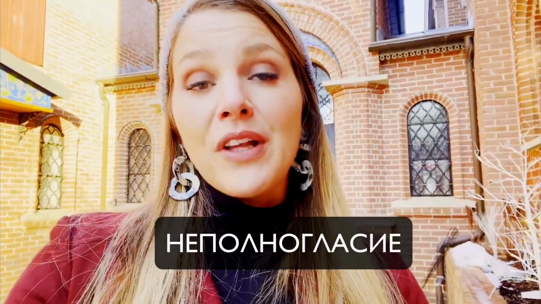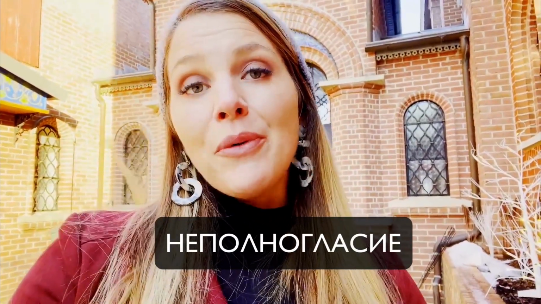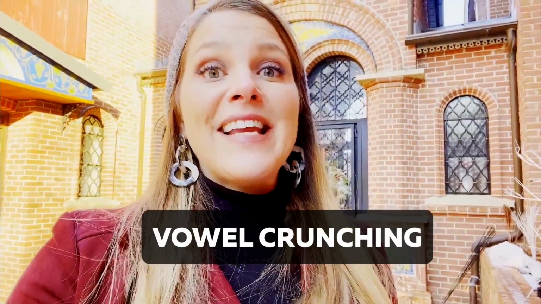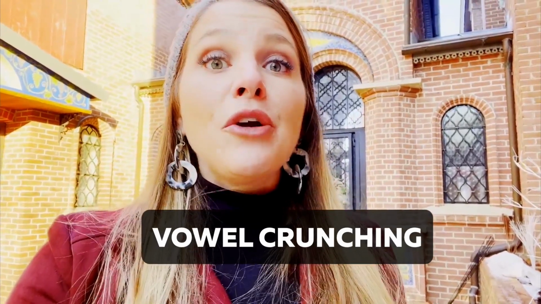It's an example of a phenomenon in Russian called неполногласие, which means incomplete vowels, but I actually came up with a better term for it, and I'm going to call it vowel crunching, because in город you see two vowels, город, and it gets crunched down into grad. So anytime you see a word where there's a consonant followed by la, ra, or le, you're looking at a Slavism. It's an example of vowel crunching. So let's take a look at some examples more in depth.